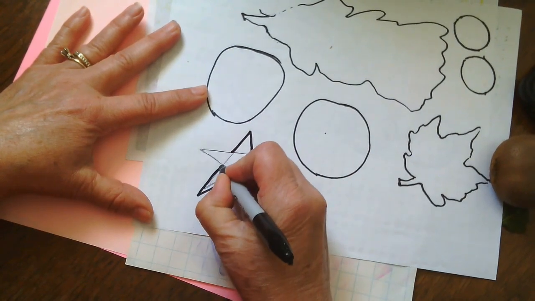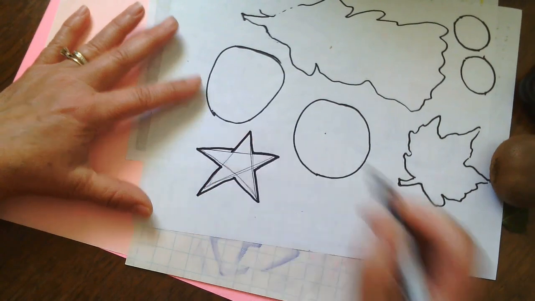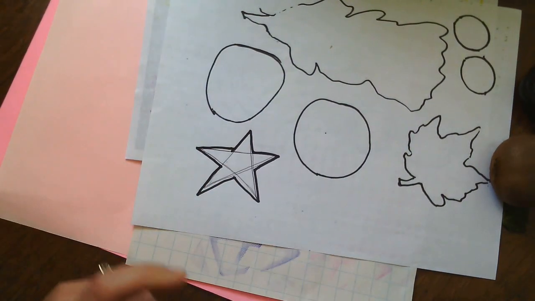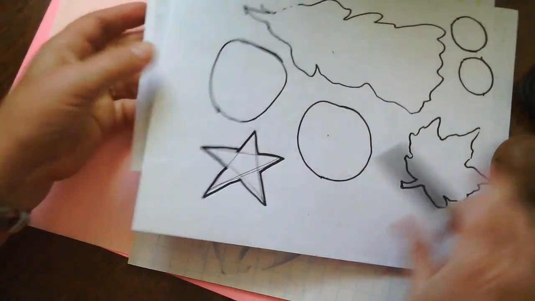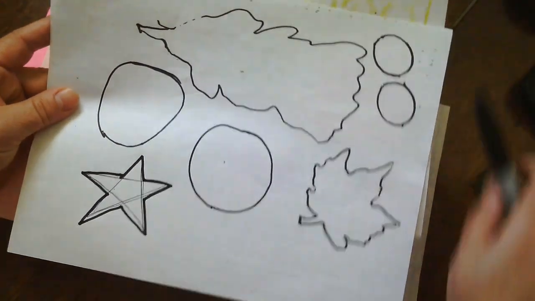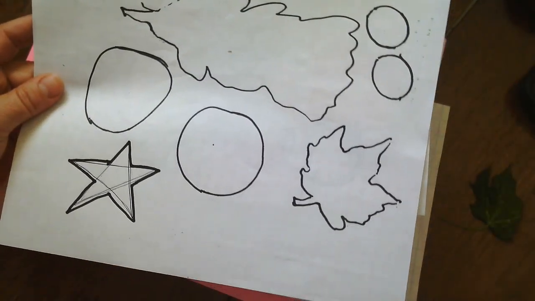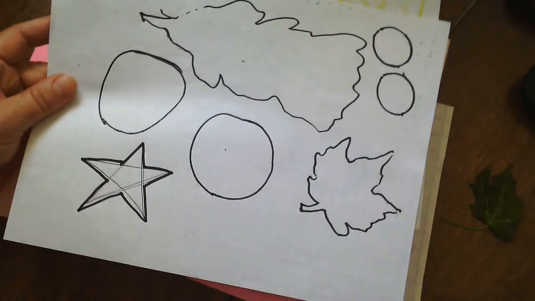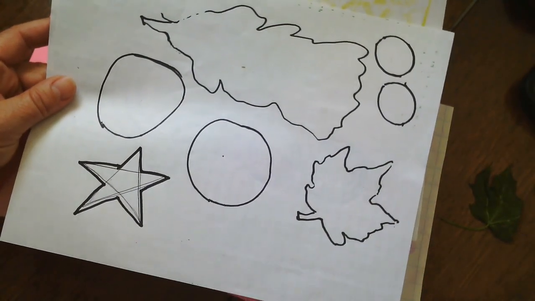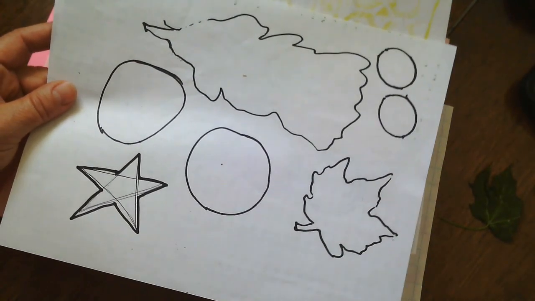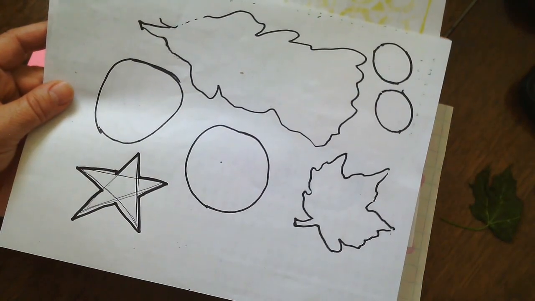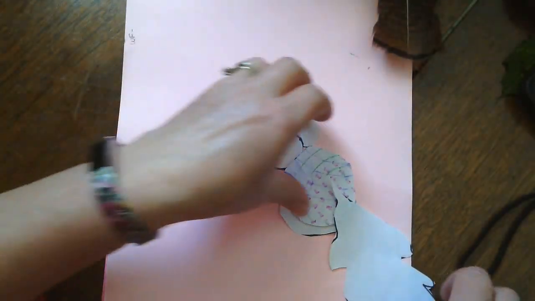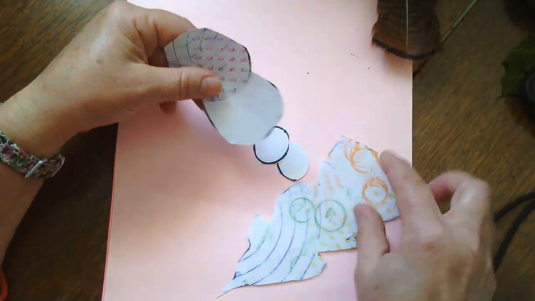Okay. You can throw in a few geometric shapes if you want. So you're going to take all of your shapes and trace them on the different pages that you have. You don't want them too big, but you're going to then take them and cut them out. So I'm going to stop the video. I'm going to cut mine out, and then I'll talk to you about what we're going to do next. 12 to 15 shapes.